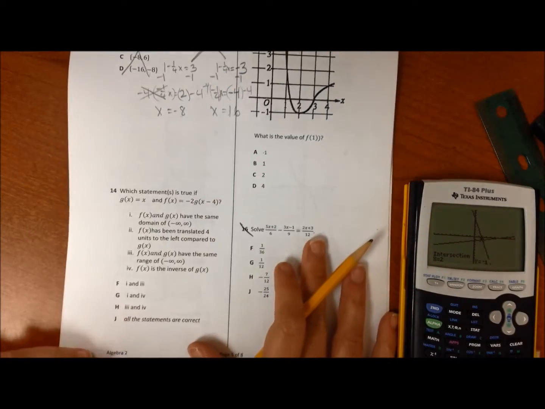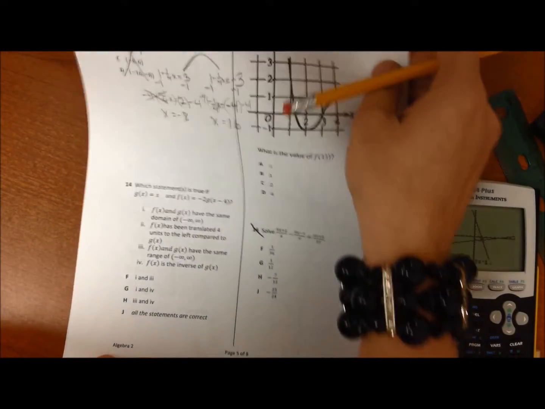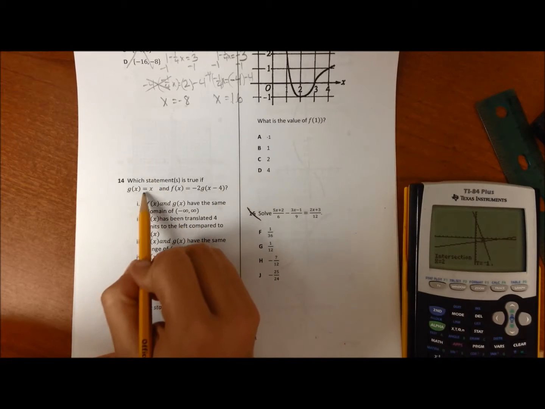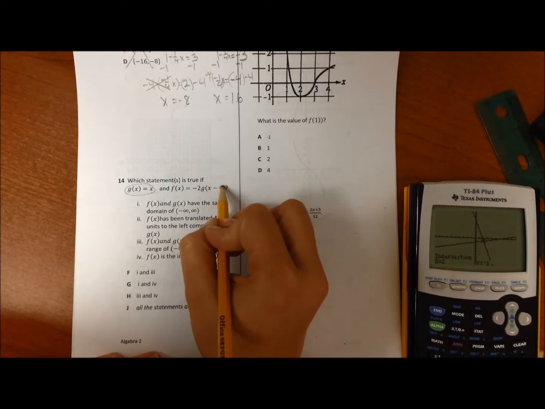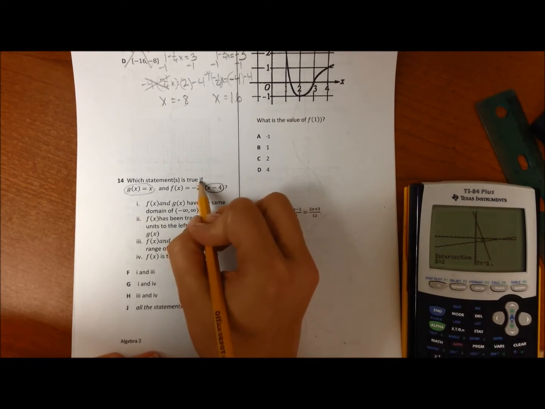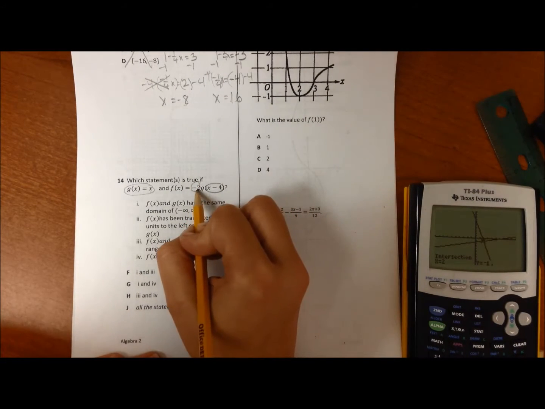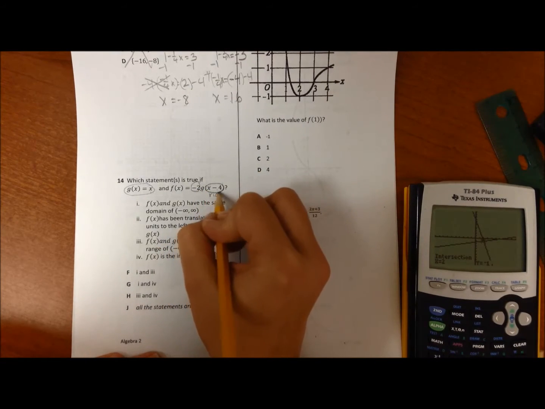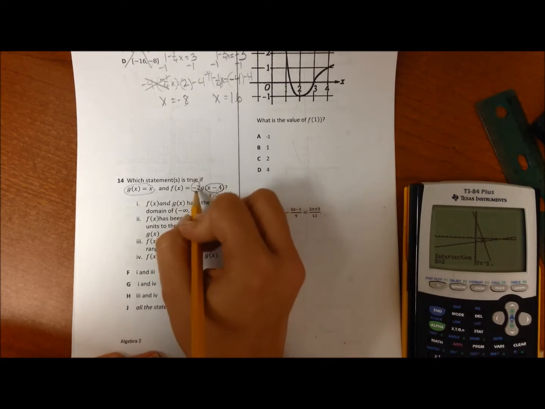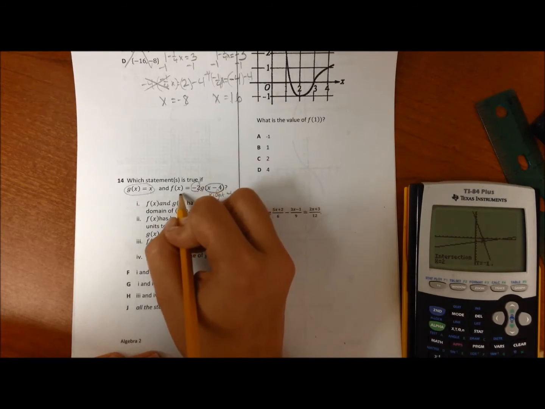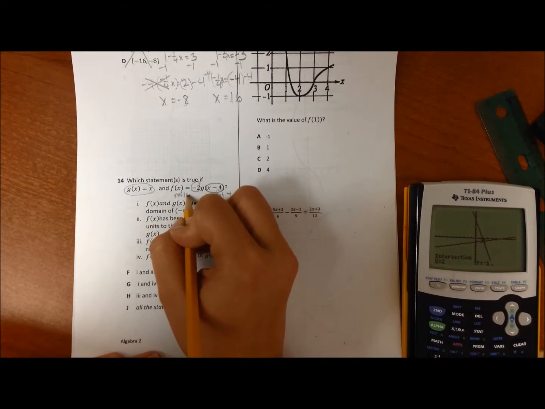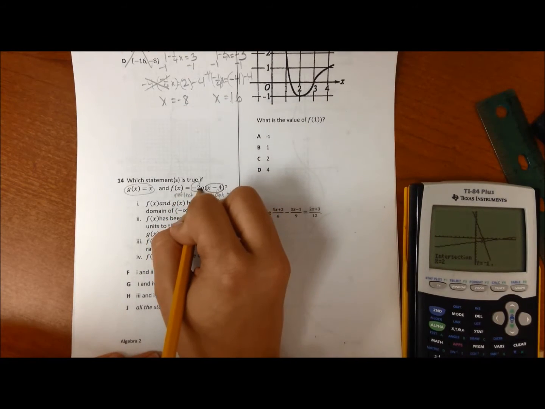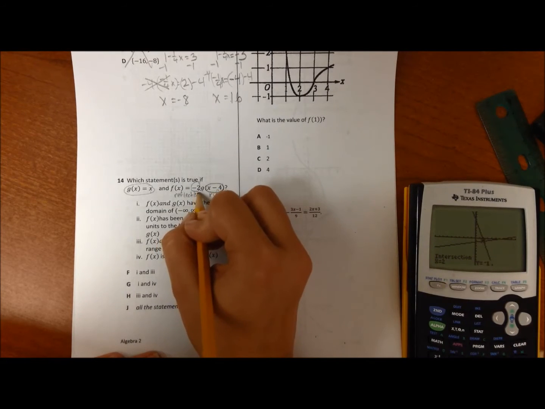Alright, number 14 wants to know which statement is true. So your original equation is x. Then what it's asking you to do is on the inside of it, subtract 4, and on the outside, multiply by negative 2. So I'm shifting it right 4, because on the inside it's opposite, it's left or right. So it's going to be right 4, and I'm multiplying by a negative, so that means it's going to reflect, and it's multiplied by 2, so that means it's going to do a stretch.